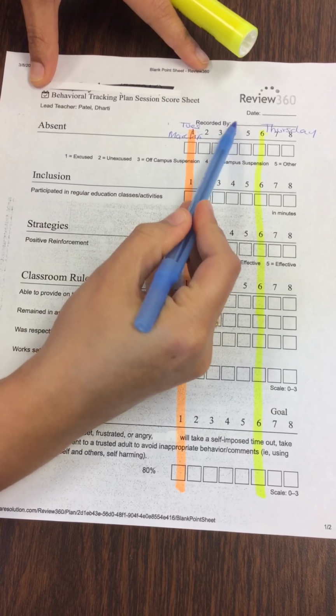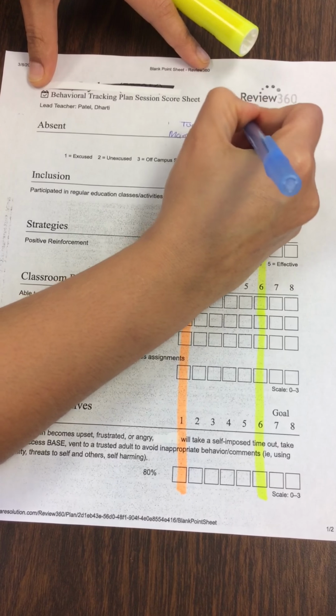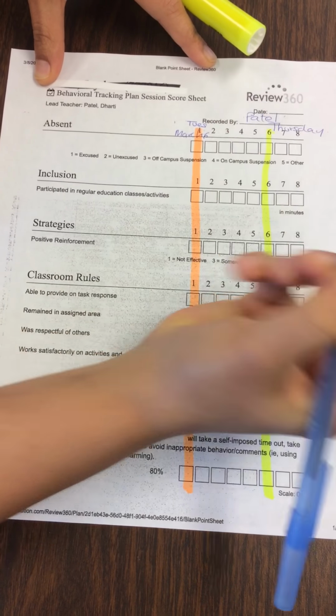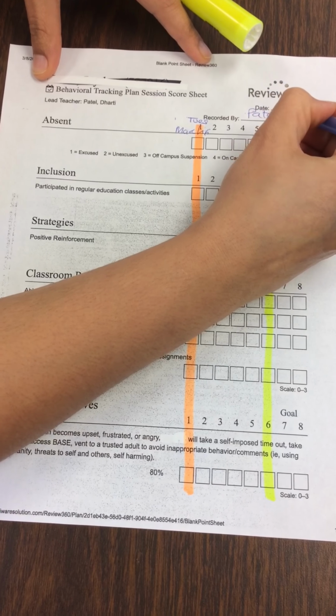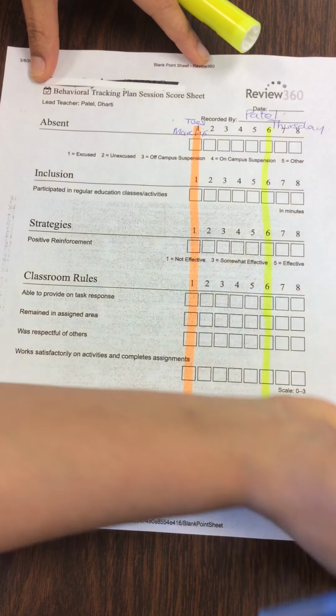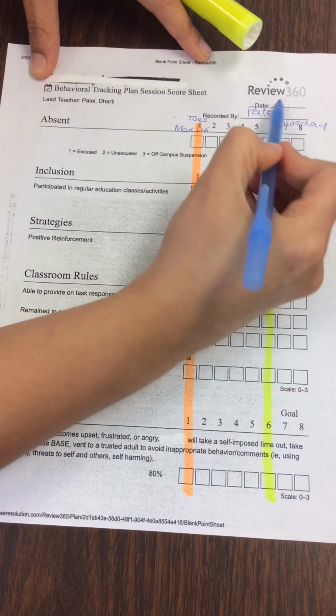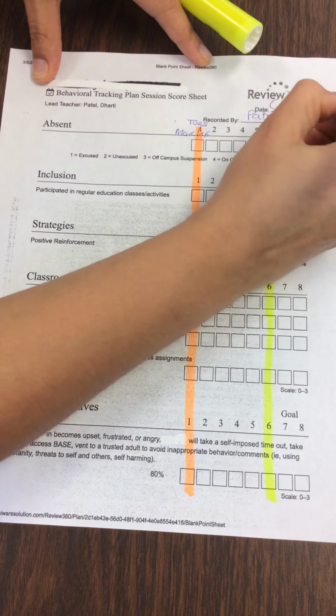Where it says recorded by, you will always put your name. We need the teacher's name in here, so it could be Patel. And then also we need the period, what class period the child is in your class. So if it's science, a second period, you're going to put second. If it's third, you're going to put third. And then we need the date, what week are we targeting.